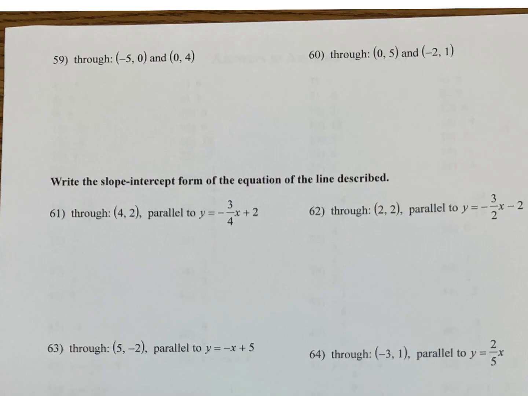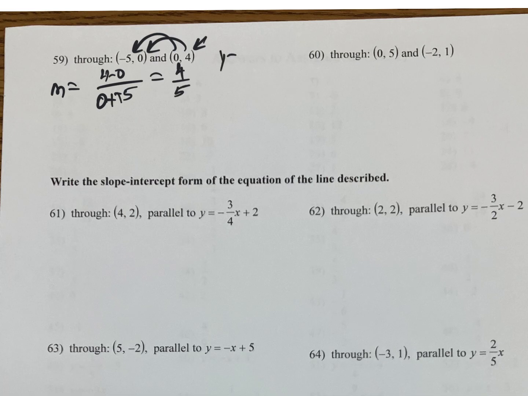Next page. Same type of thing. What do you notice? Yeah, which one's which? Yeah, 0, 4 is the y-intercept. Right. So right here's our y-intercept. So let's get our slope. 4 minus 0 over 0 minus a negative 5. So 4/5. So y equals 4/5 x plus 4. Didn't have to do any work on that one, other than the slope.